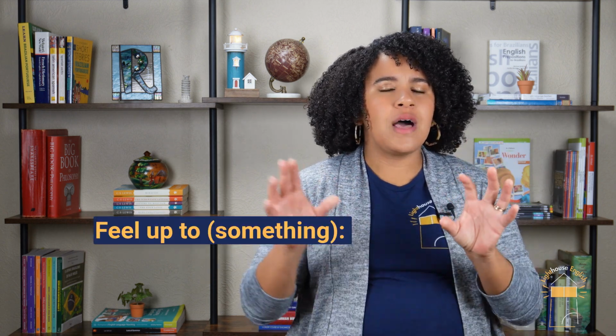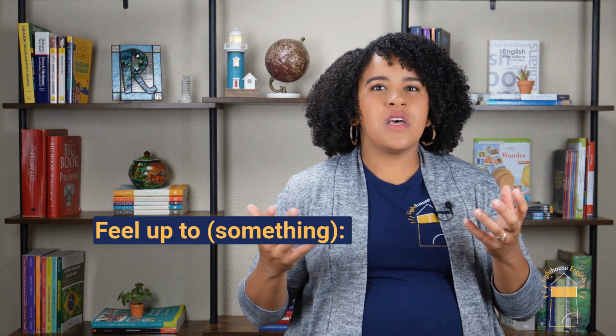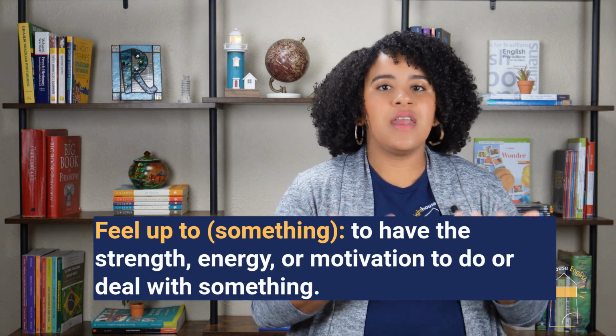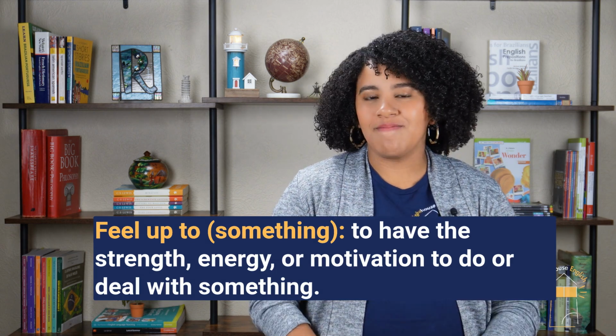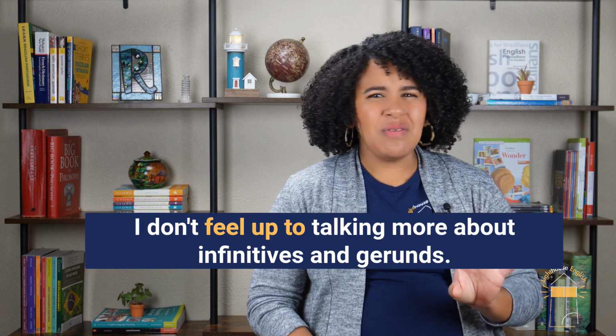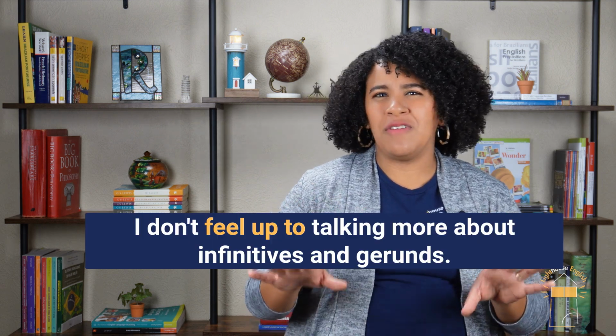Oh, here's another phrasal verb. To feel up to something, which means to have the strength, energy, or motivation to do or deal with something. Right now, I don't feel up to talking more about infinitives and gerunds. I think we should focus on other phrasal verbs with to. If you would like to learn more about infinitives and gerunds, I'd be happy to email you some extra resources to help you understand them better.